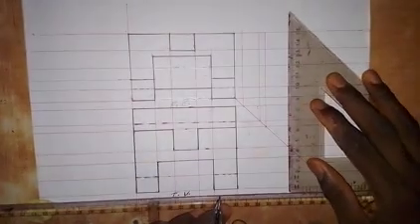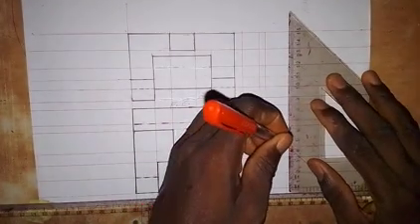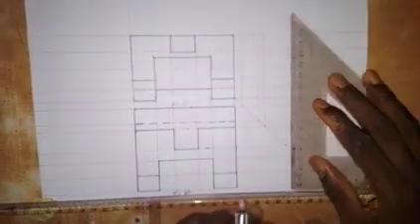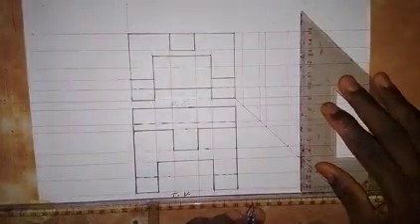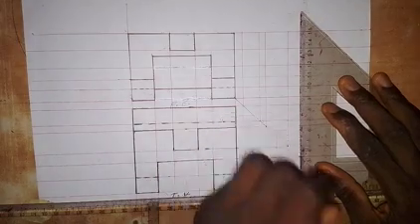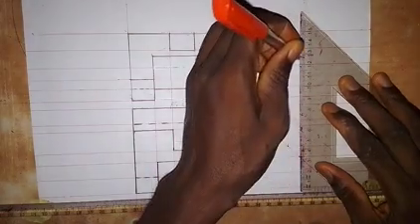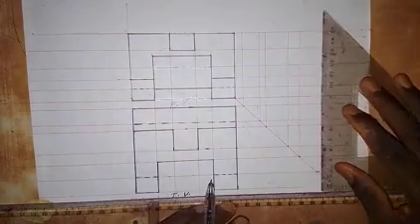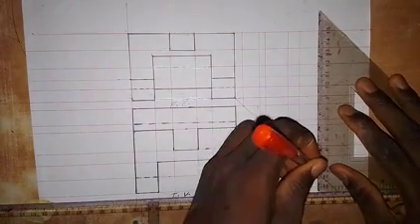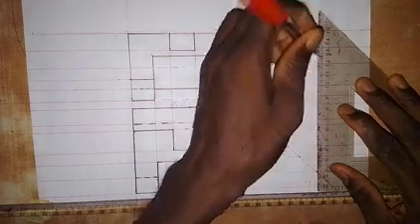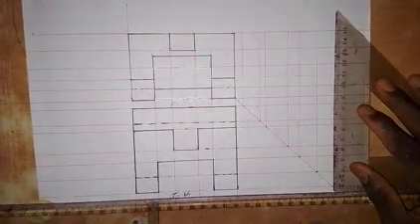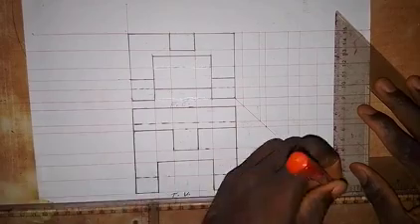Okay, coming to this point here, we draw a vertical line, and then at this point we draw a vertical line. I may not take it up, but I've taken that up, so we draw a vertical line here, and at this point also we draw a vertical line.